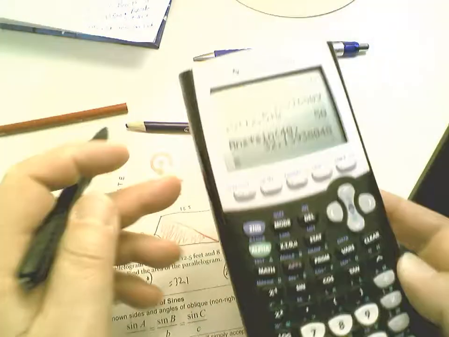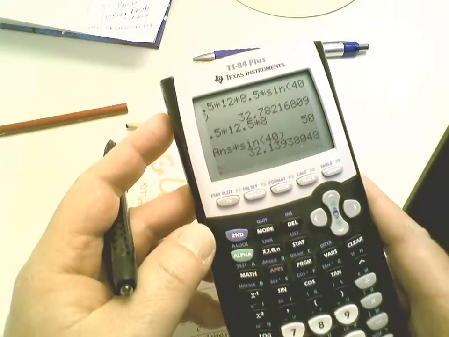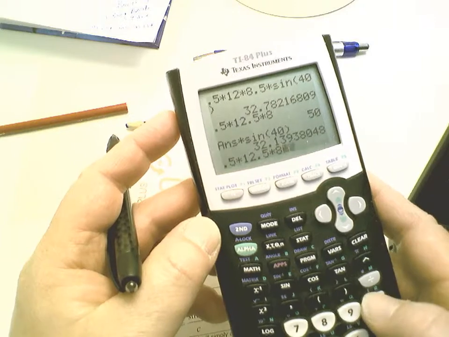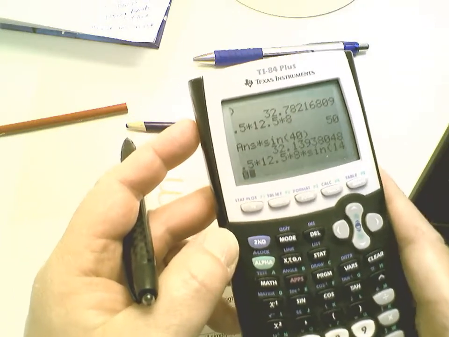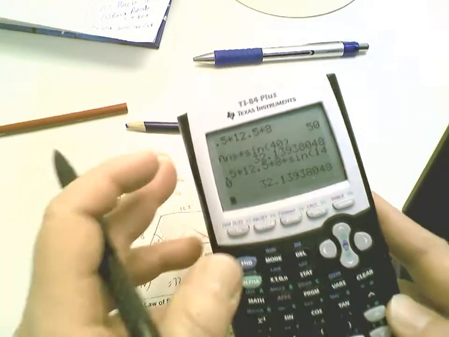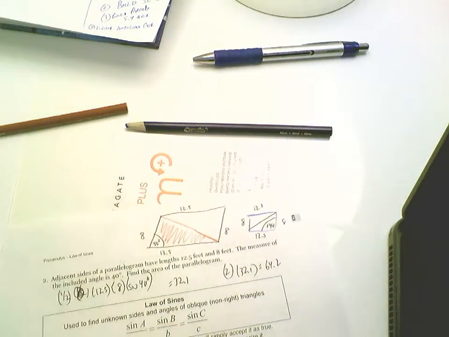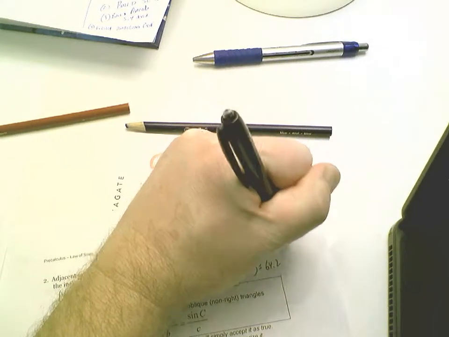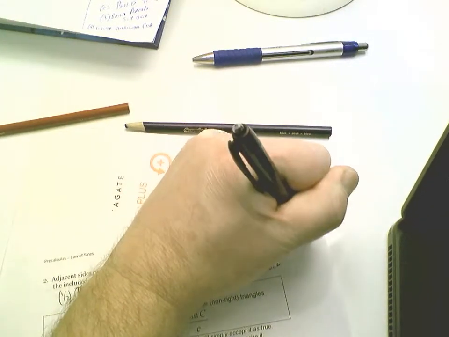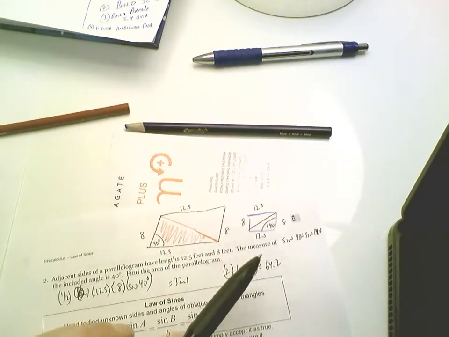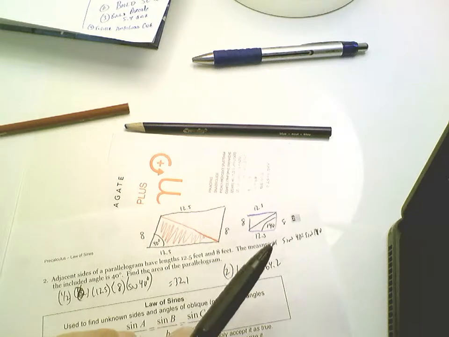Let's see if I can do it right in the calculator this time. 0.5 times 12.5 times 8 times the sine of 140. I got that exact 32.1 answer just like I did when I worked with the triangles this way, the diagonal the other way. And why is that true? Well, here's why. Because the sine of 140 degrees is equal to the sine of 40 degrees. Reference angle, 40 degrees for both.